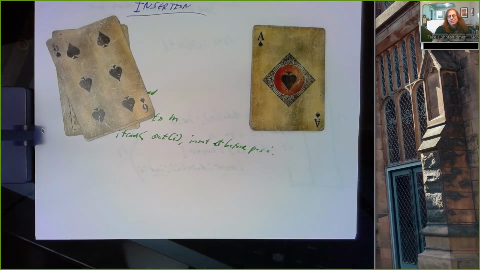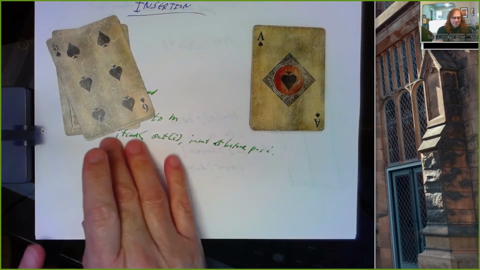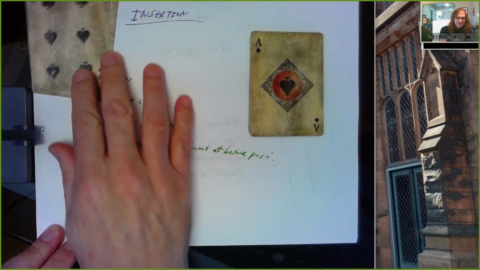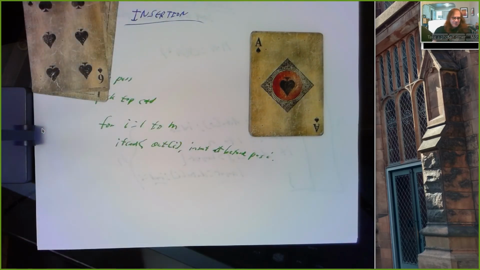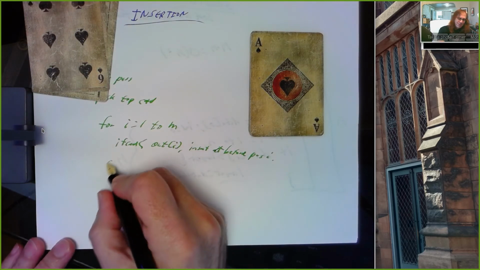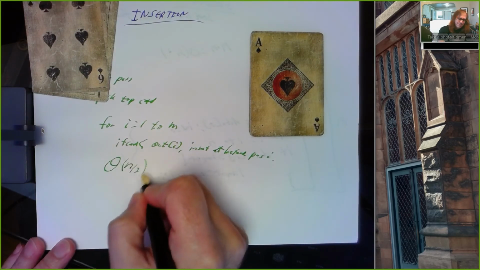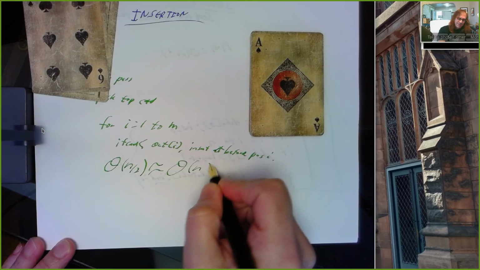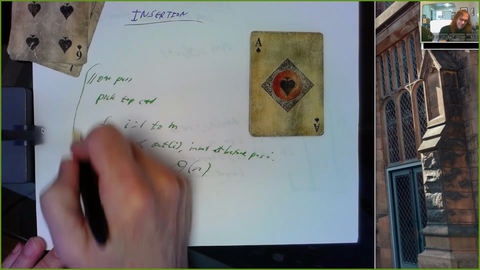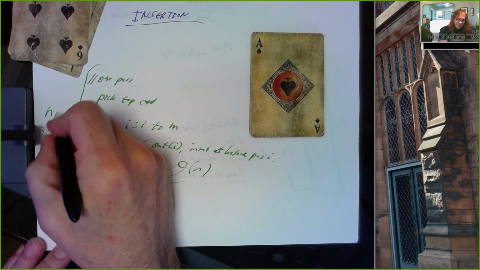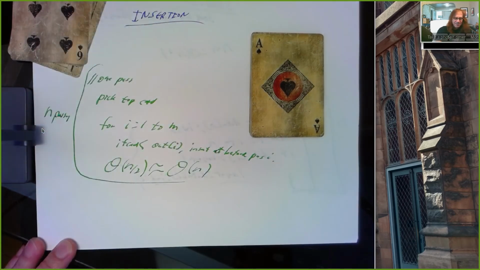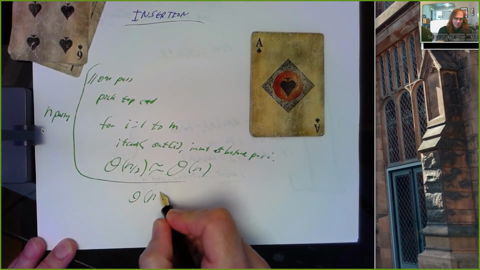But on average, it's going to be n over 2 comparisons until you find the right spot to insert a card. So average would be order n over 2, but that's the same thing as order n for one pass, and then you have n passes because you have n cards coming in. So this is again order n squared.